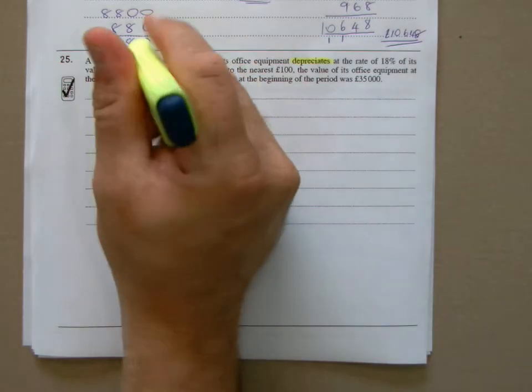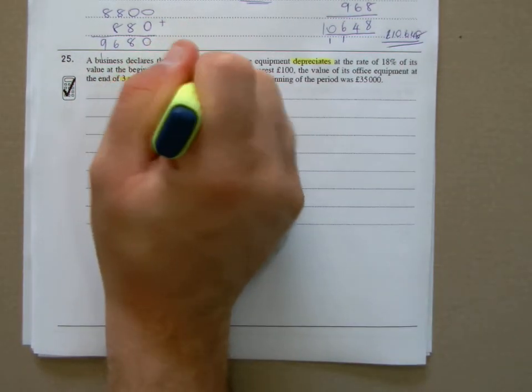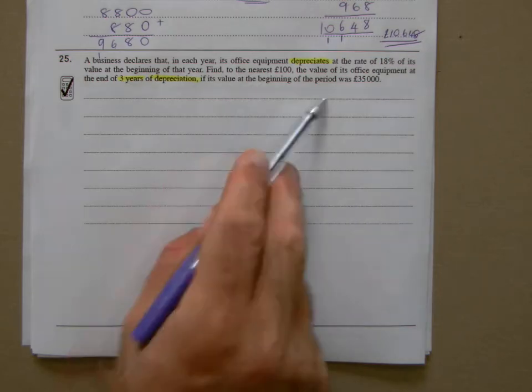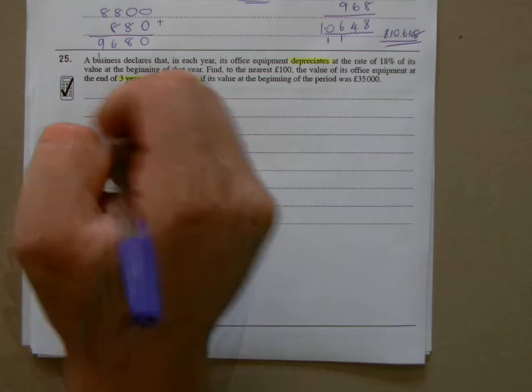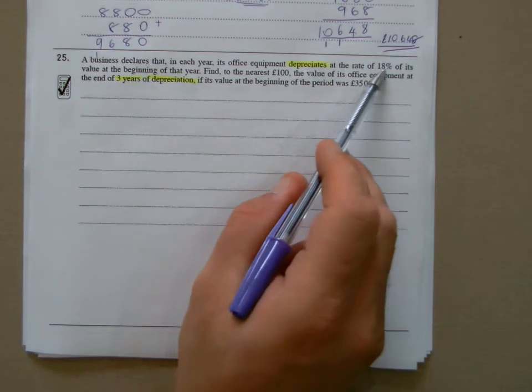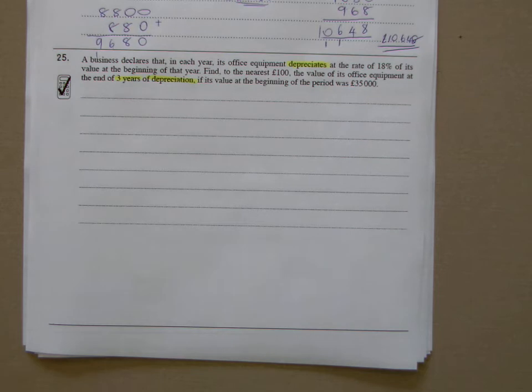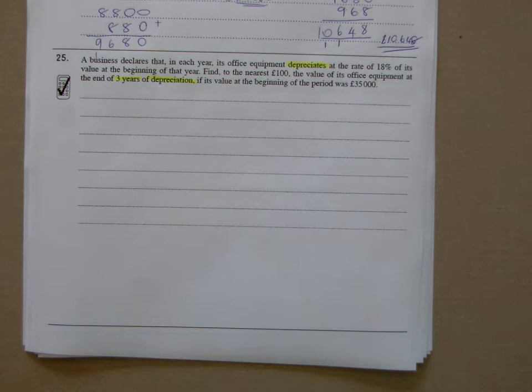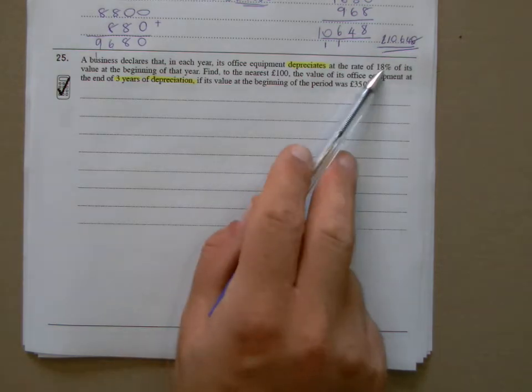Now the thing with depreciation is that the depreciation won't stay the same each year. It'll be different each year, as we'll see now. So the beginning value was 35,000. That's what it was worth in the first year. It's now going to depreciate by 18%. Think about that as the value at the beginning of the year, like January the 1st, and then we'll work out what it will be at the end of that year, December 31st. So over that year, it's lost 18% in value.